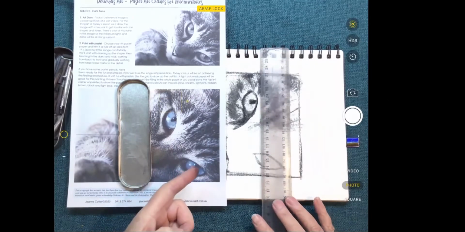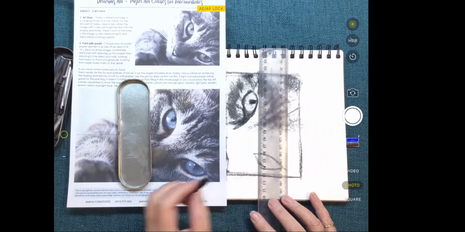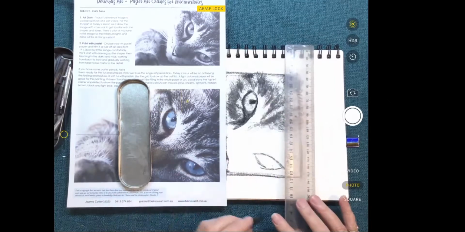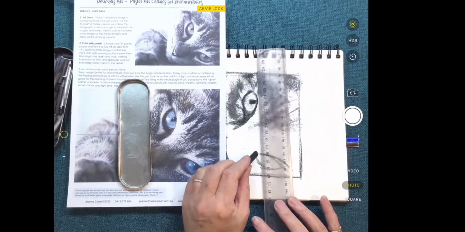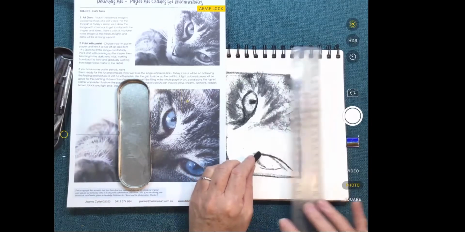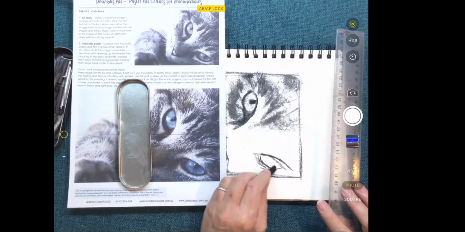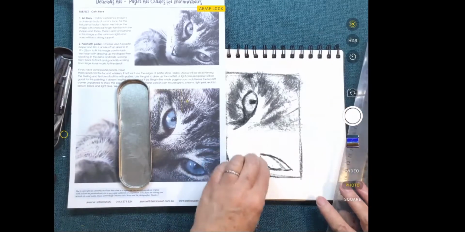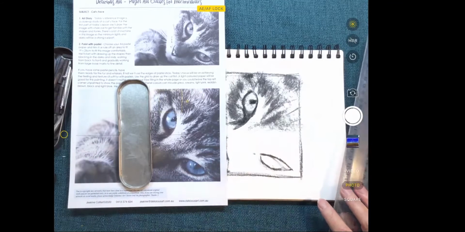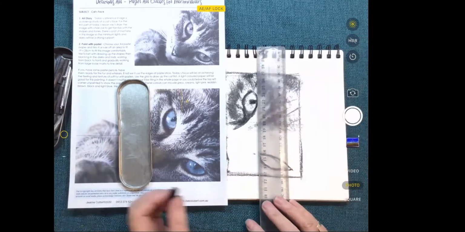So if I now put my ruler there, I can see I've come too far over. So I actually need to bring this eye back further here and bring the tear duct to there at an extreme. So doing that kind of thing and measuring things in relation to each other really does help to get everything in the right place as well.